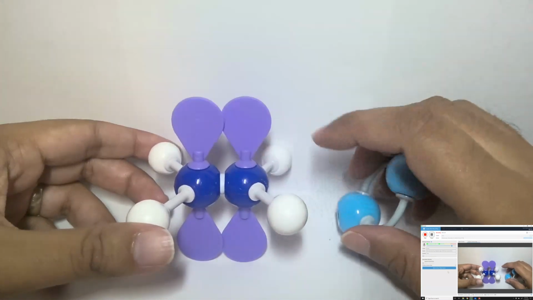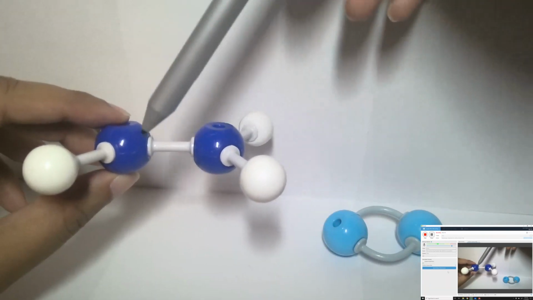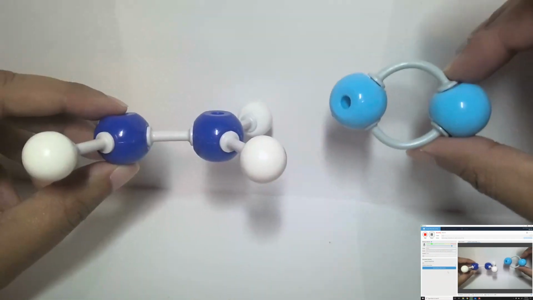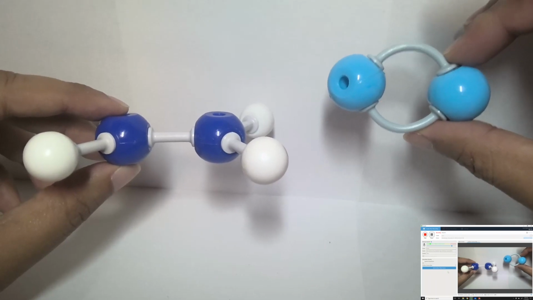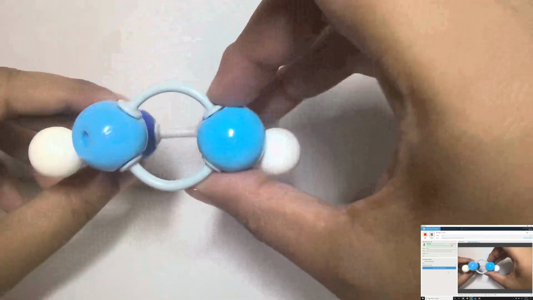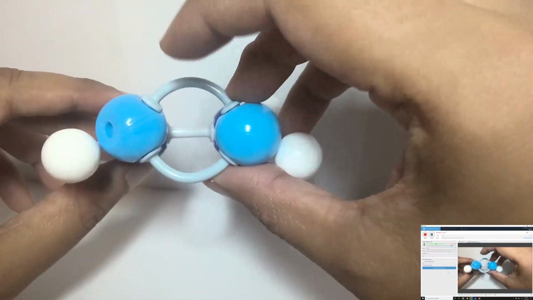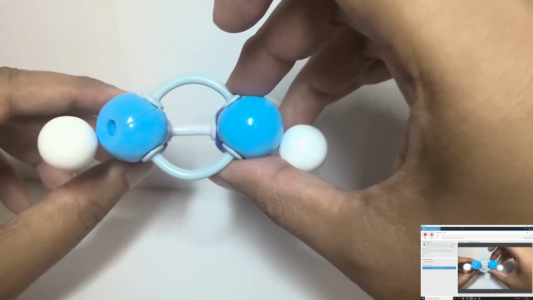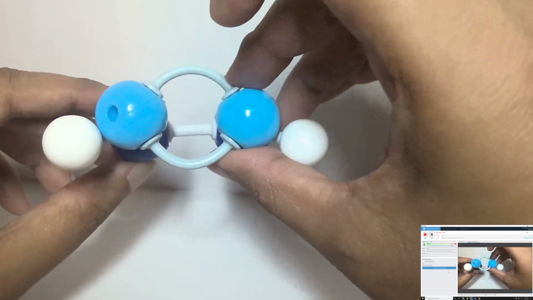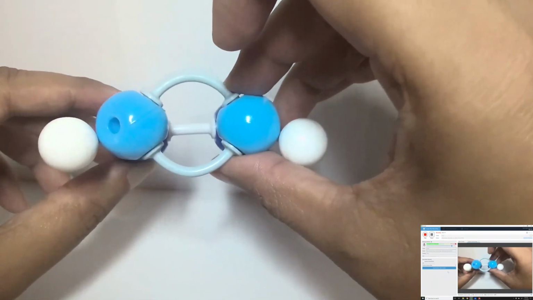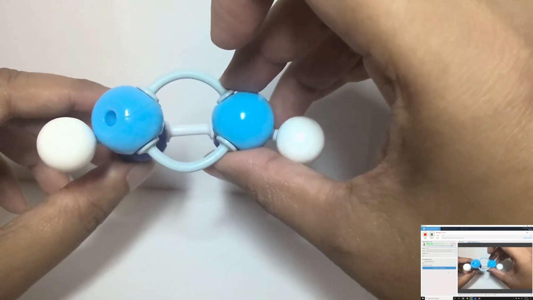I'm going to remove some paddles for clarity. So I've removed the paddles. So this is the first bond in the double bond. And both of these gray connections here represent the second bond in the double bond. So if I wanted to overlay them, this is what the bonding looks like between the two carbons. So the first bond in the double bond is just in the middle. The second bond is above and below that first bond. Now, we're going to go ahead and describe the symmetry of this bond.